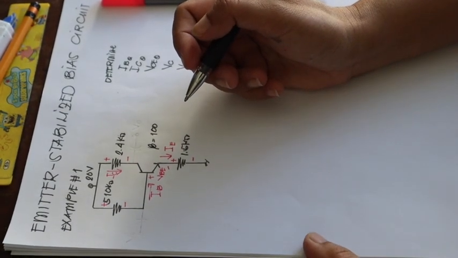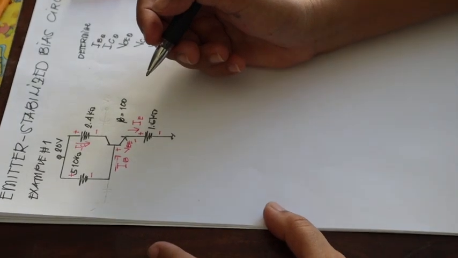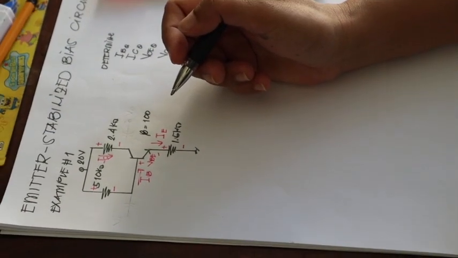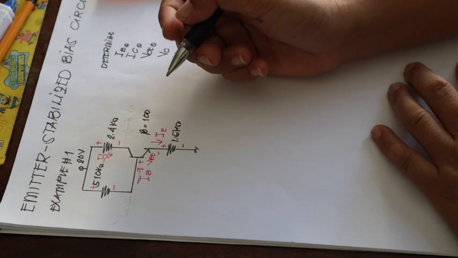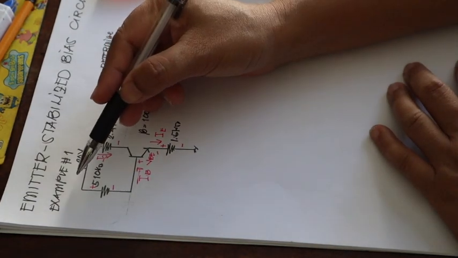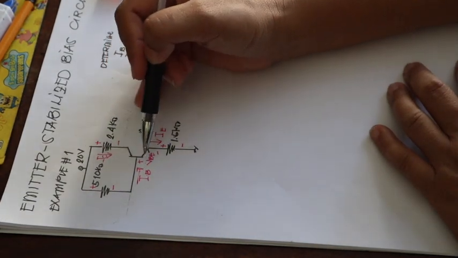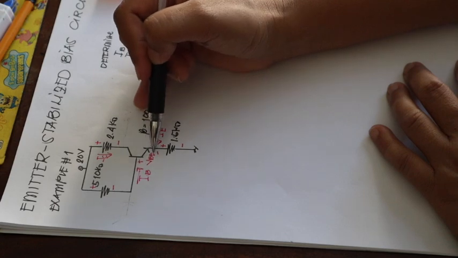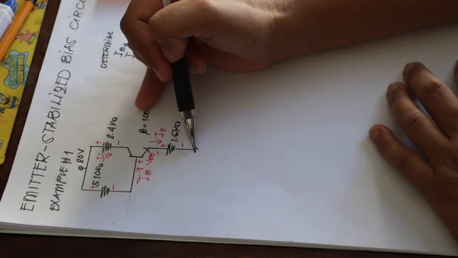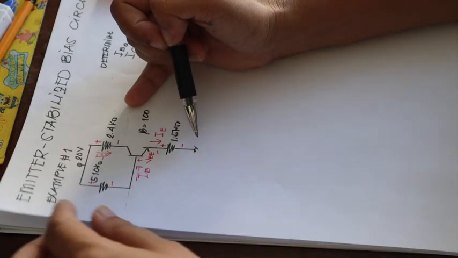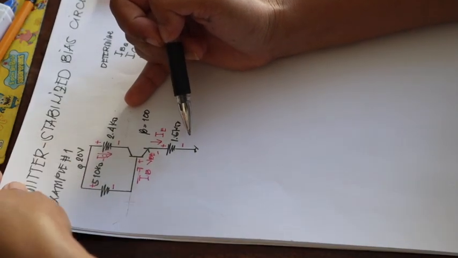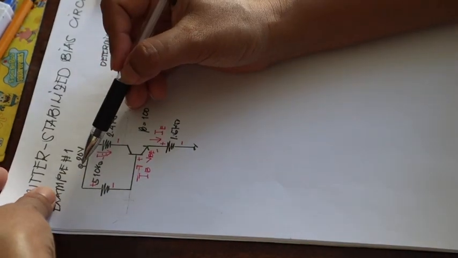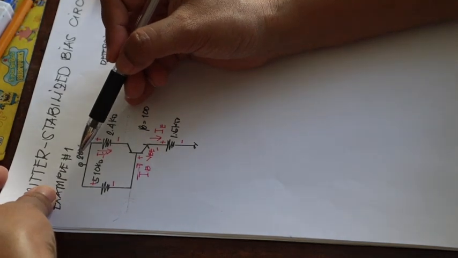Lagi, saan ka ba mag-i-start to establish your KVL equation? Dapat, dun ka lagi dun sa kung saan mo madadaanan yung VBE, kasi mas madali, mas konti yung unknown. So, KVL starting from the source down to the ground.